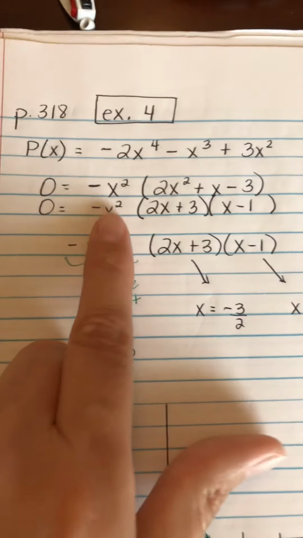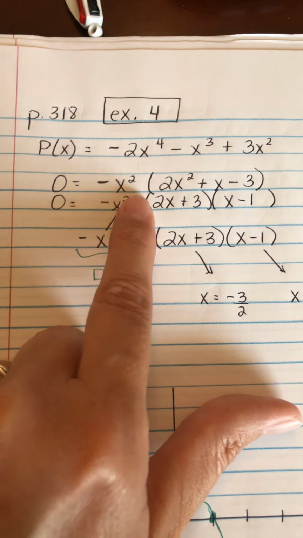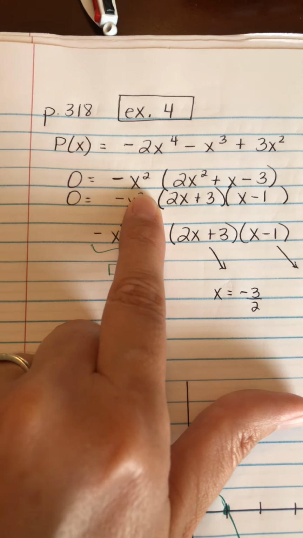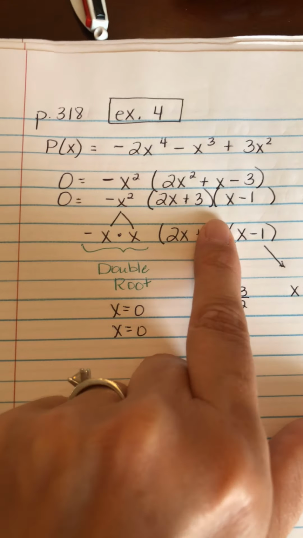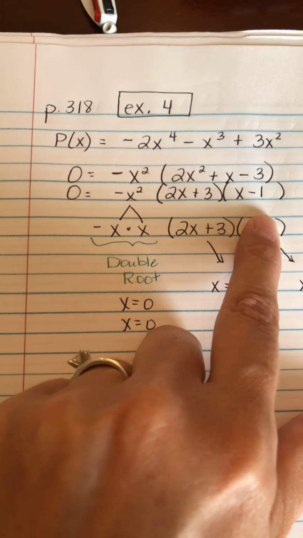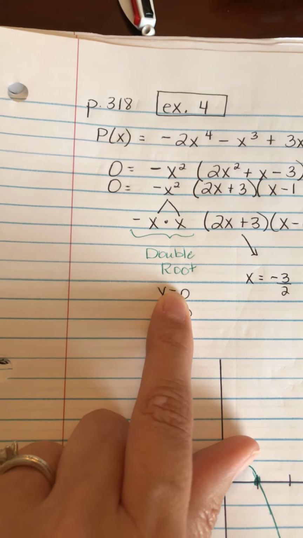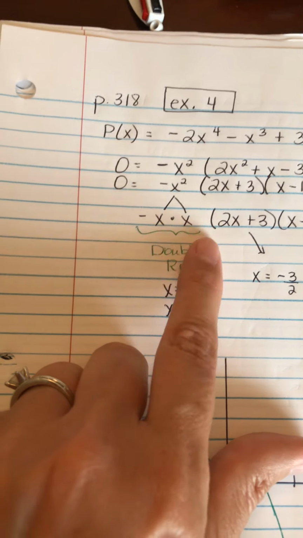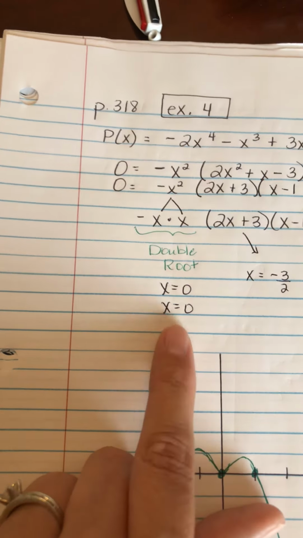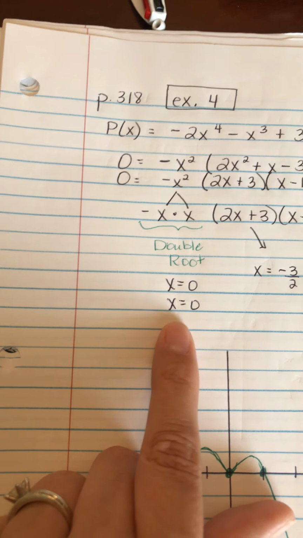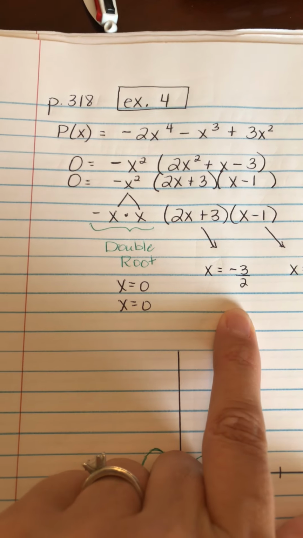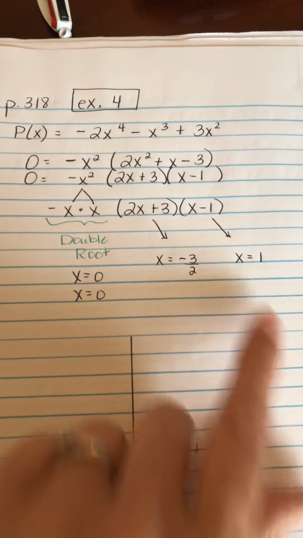So we are going to factor out a negative and the x cubed that all of these have in common. Once I factored that out, I've got this left over, and then I factor further. Now right here, technically we have a double root because x squared is like x times x. So it's like you have the solution of 0 used twice. This solution is negative 3/2. This solution is a positive 1.